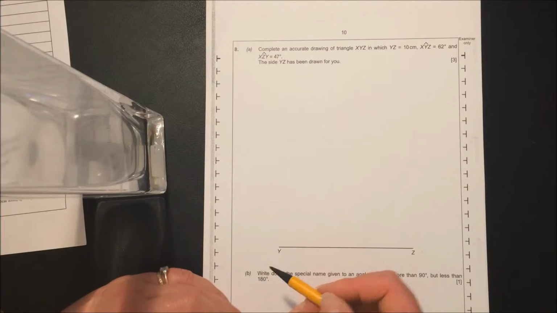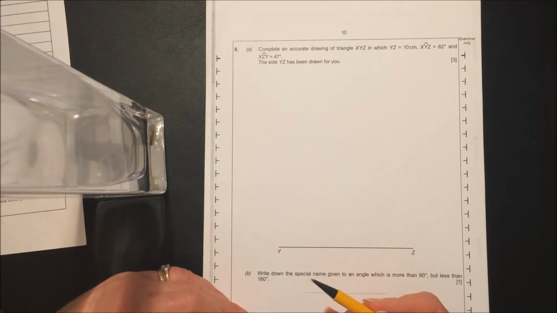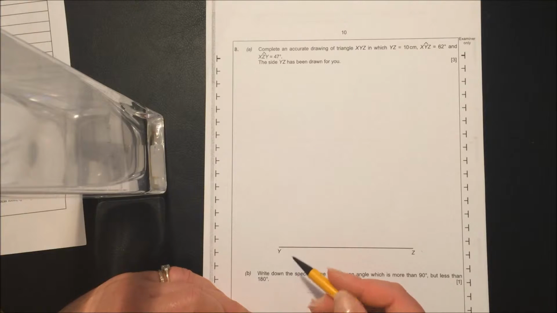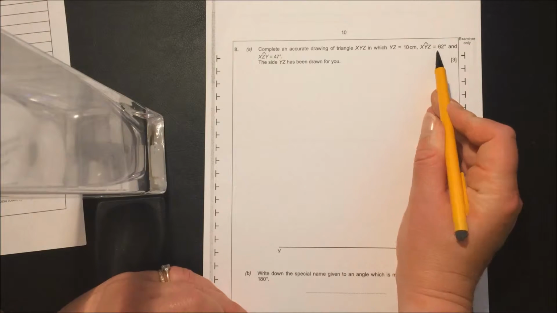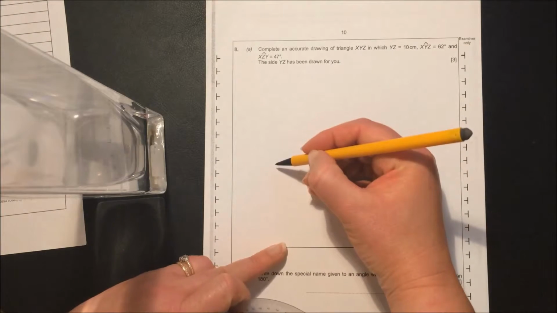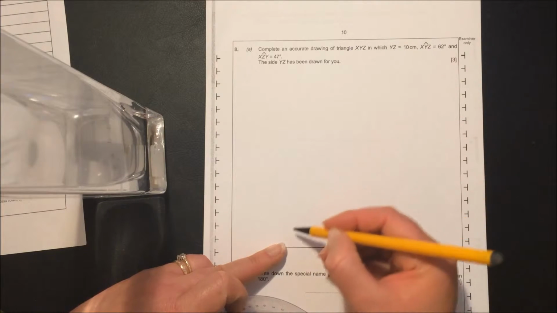It can help to think about what the angle's going to look like roughly before you draw it, so you know you've done it correctly. 62 is an acute angle, it's less than 90 degrees. 90 degrees would be here. 62 is probably going to take us up there somewhere.